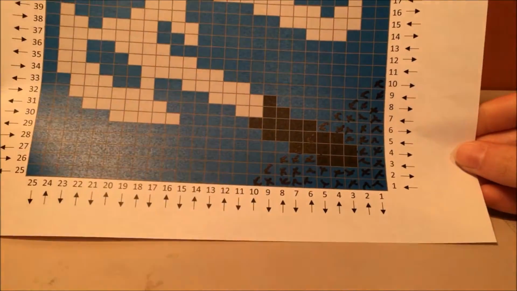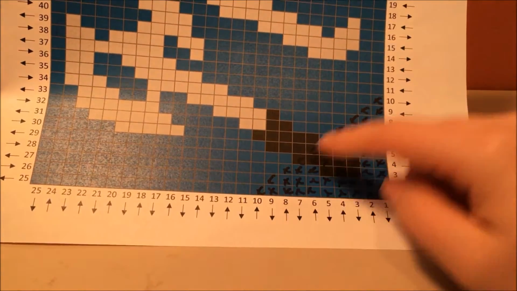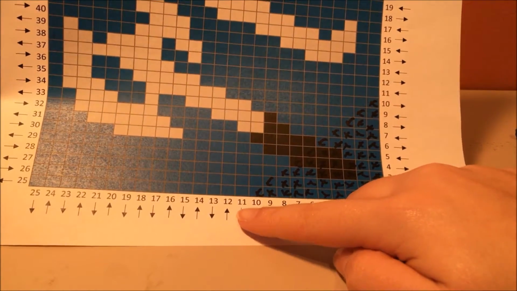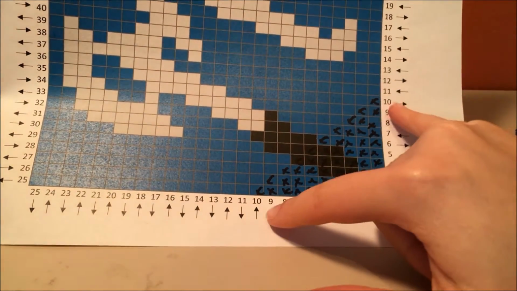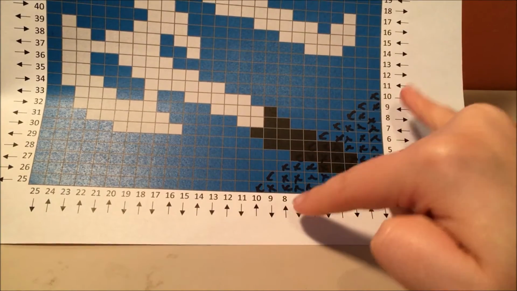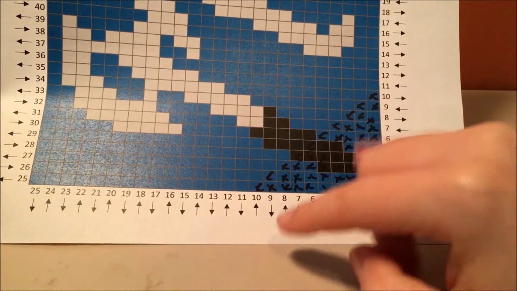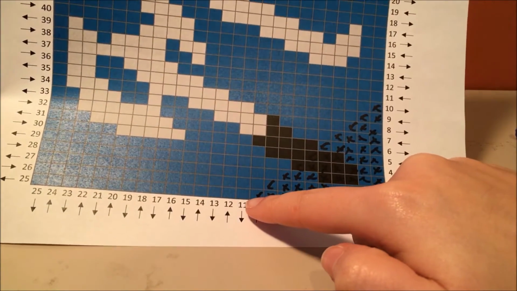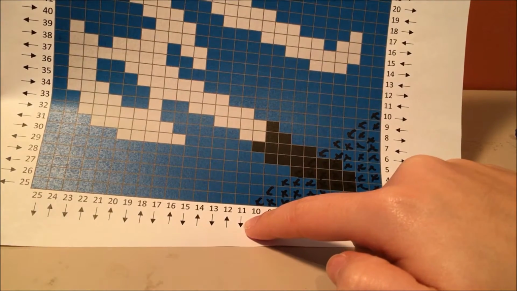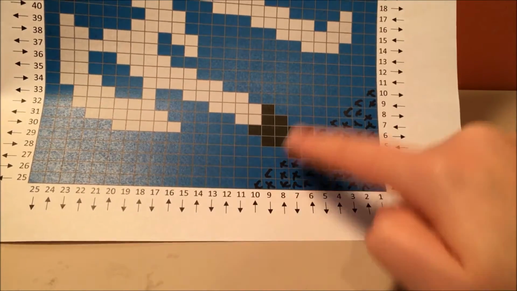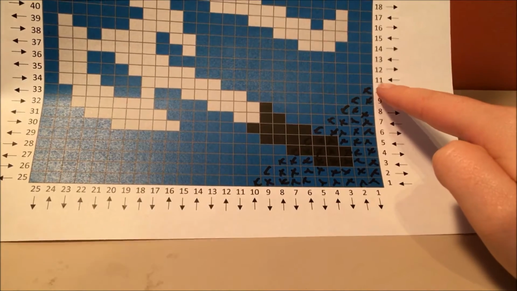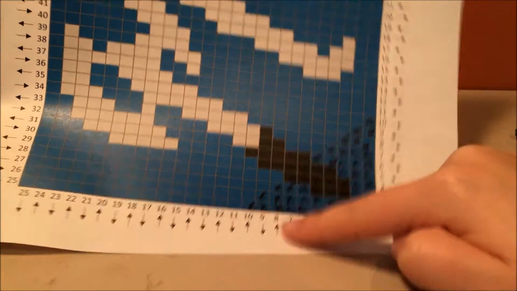So here on row 11, see that there? If you look on either side of the graph, each side is numbered and each side has arrows. So you can look down here to see, oh, I'm going down on row 11, which means you start at the top. Or you can look up here and say, oh, I'm going to the left, which means I'm going down.